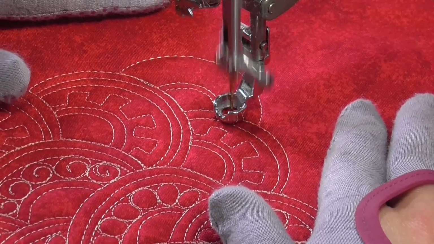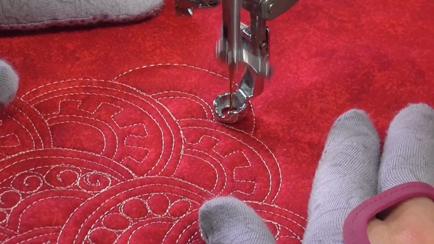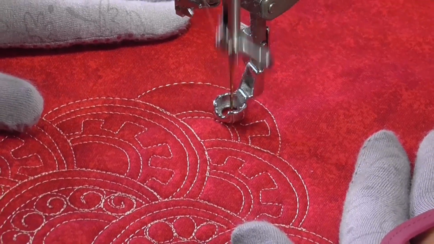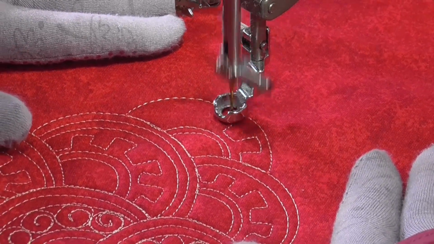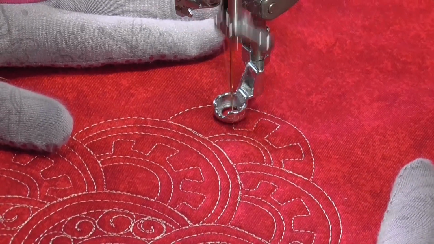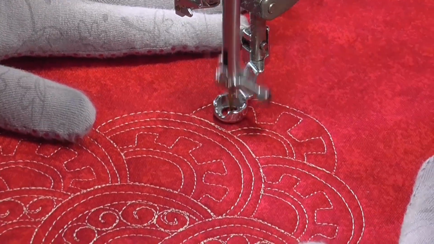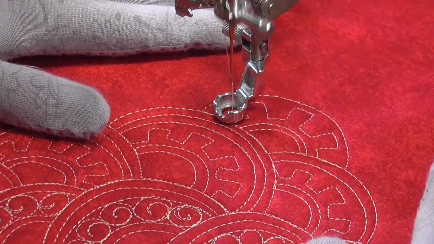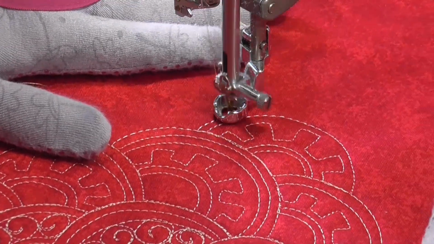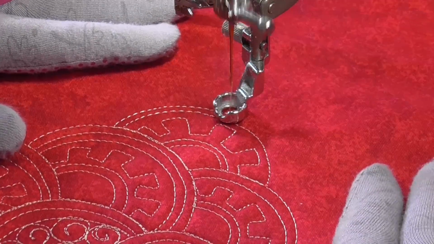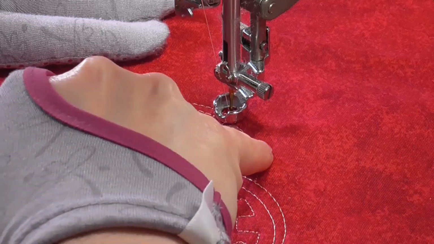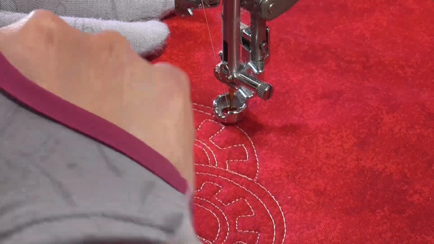So what I'm actually doing is quilting a partial echo line, alternating the position of it. And I'm always trying to quilt a line that goes to the center of my ring. So I don't know if that made sense. But think about this line and this line like an interrupted echo line from the outer and inner ring.